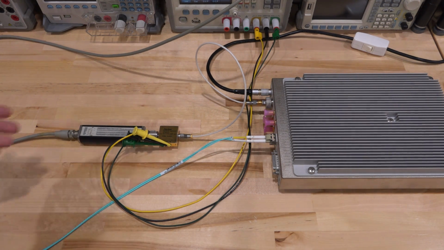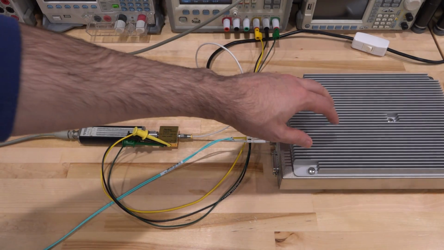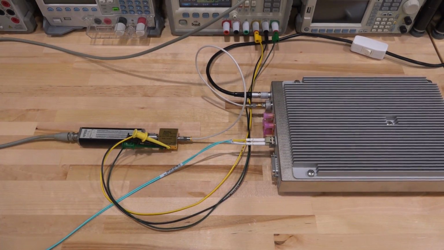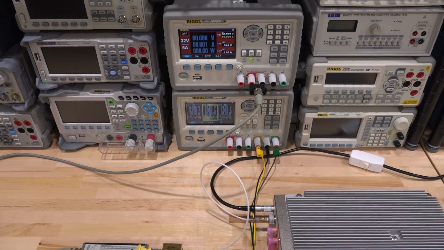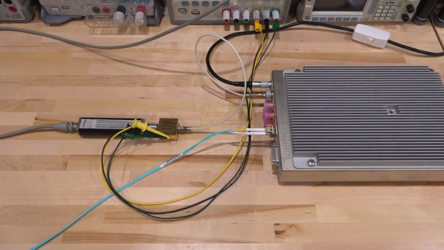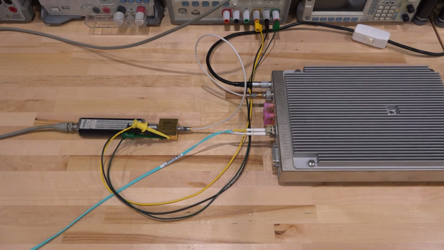So in this particular setup, I have the noise source directly at the input of the amplifier. The output of the amplifier goes into the input of the spectrum analyzer, and then we have a couple of power supplies over there. The top one's going to act as the 28-volt power supply for the noise source, and the bottom one is going to give us the plus and minus power supply required to power the amplifier. So let's take a look.